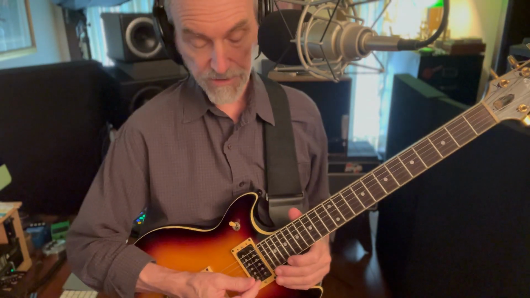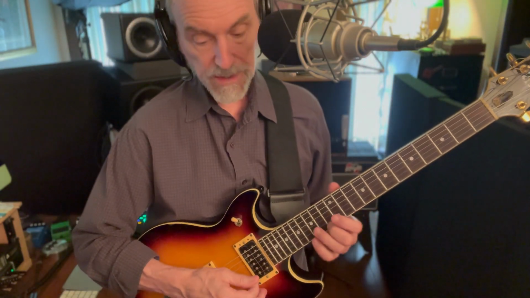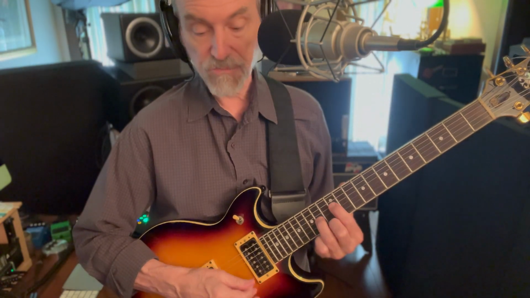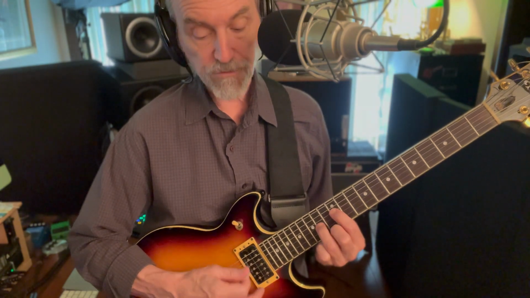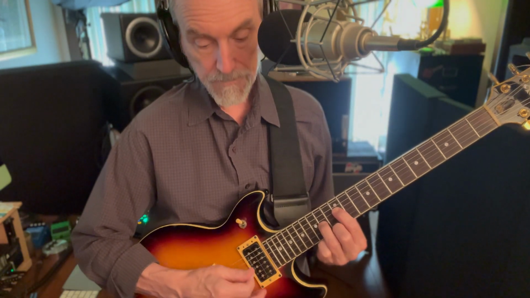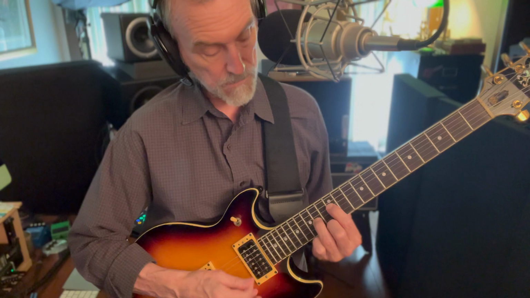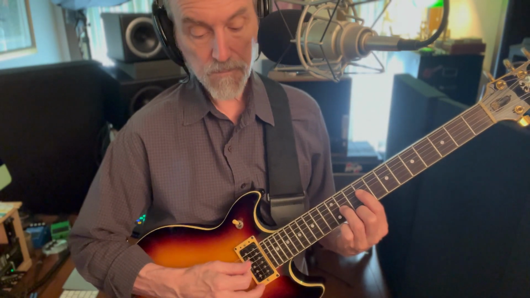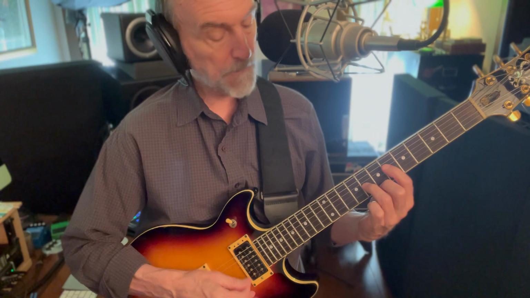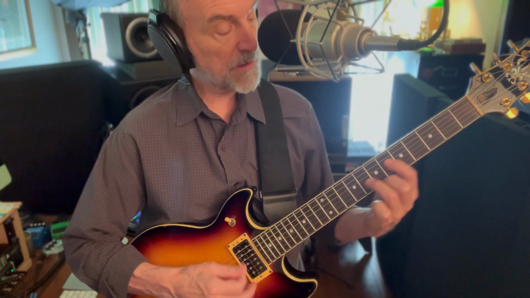Fun sound. Okay, third measure. That's a D minor triad. So what I'm going to do here, I'm just going to run this through the cycle of minor thirds. So you have D minor, B minor, A flat minor, F minor.